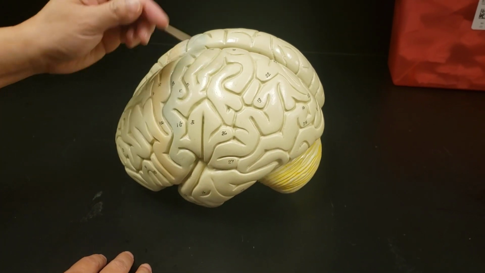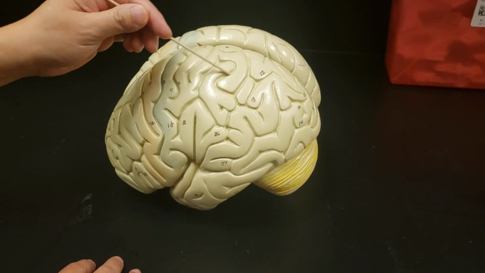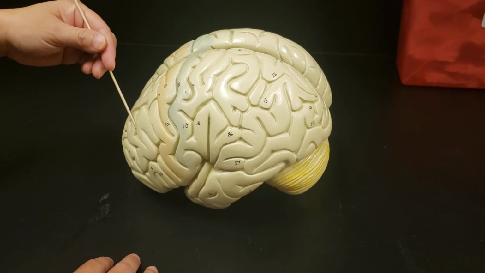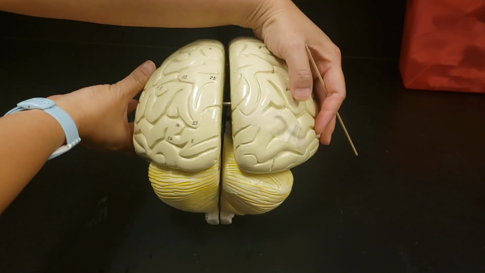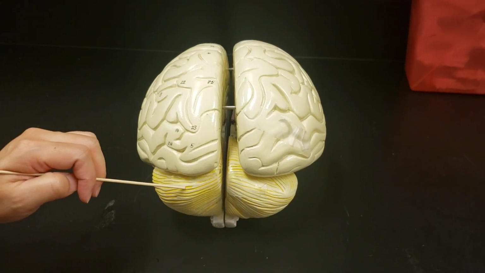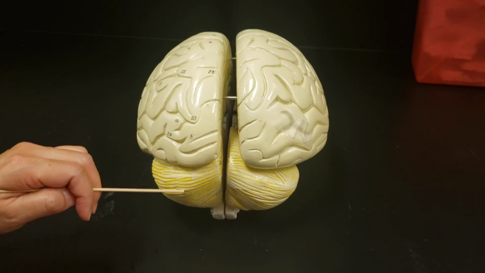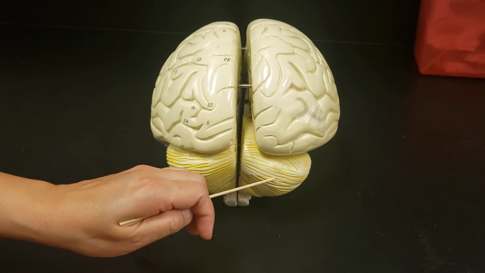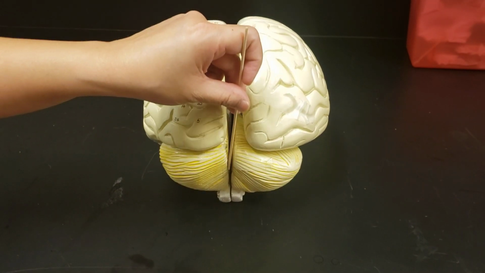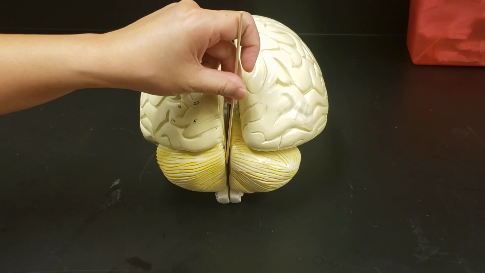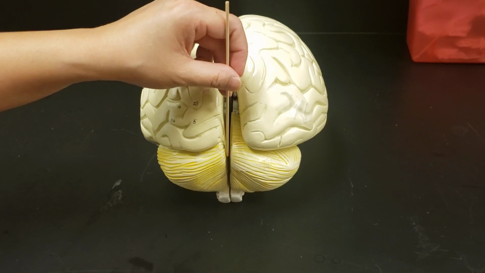This will be the cerebrum. This here is the left cerebral hemisphere. This here is the right cerebral hemisphere. And we have the cerebellum, the left cerebellar hemisphere, the right cerebellar hemisphere. And what will divide the cerebellar hemispheres will be the vermis.